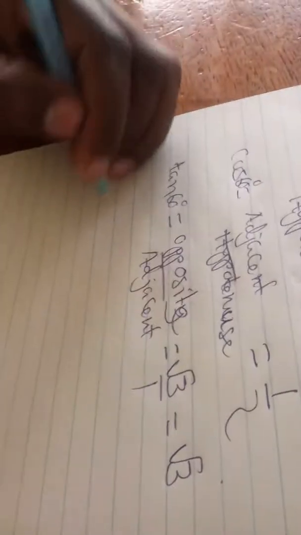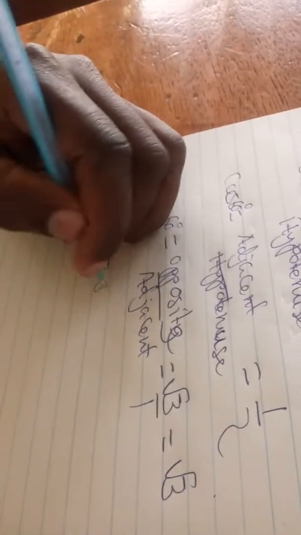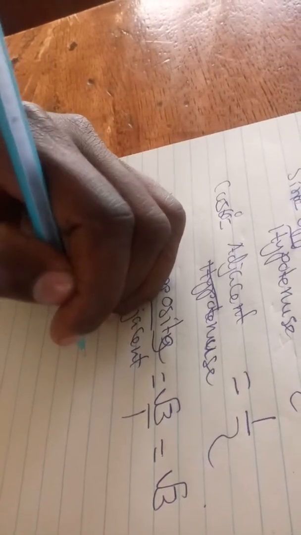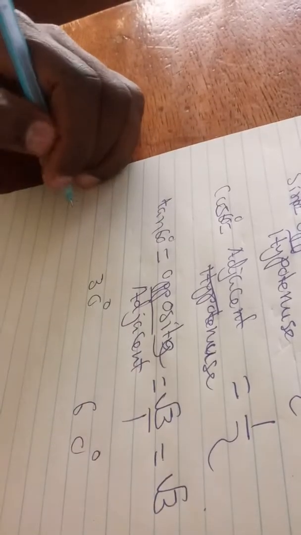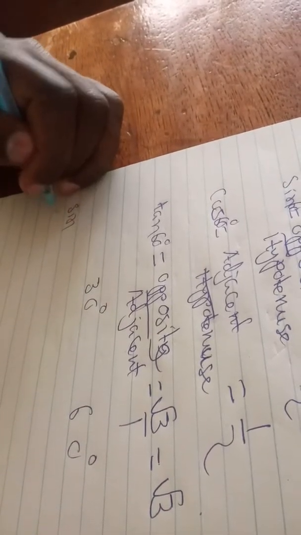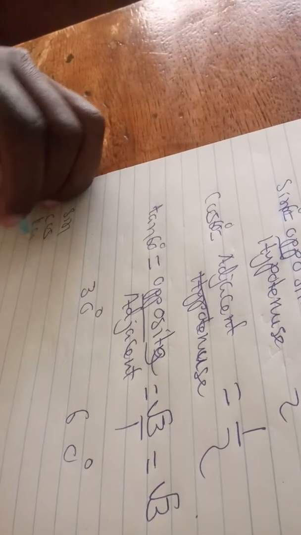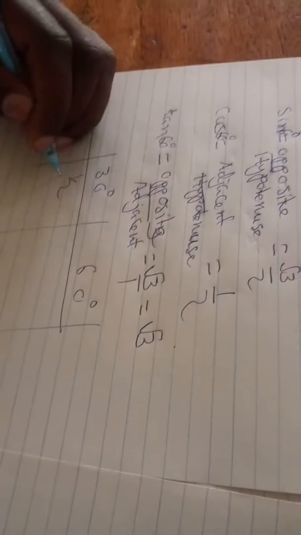You can tabulate these values. Here you have angle 30 and angle 60, and here you have sine, cosine, and tangent. The sine of angle 30 is 1 over 2. The cosine of angle 30 is the square root of 3 over 2.